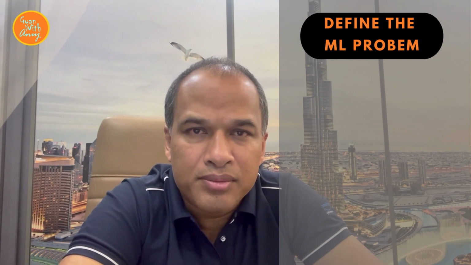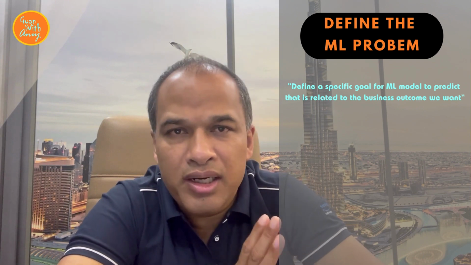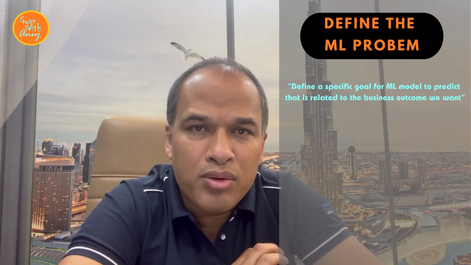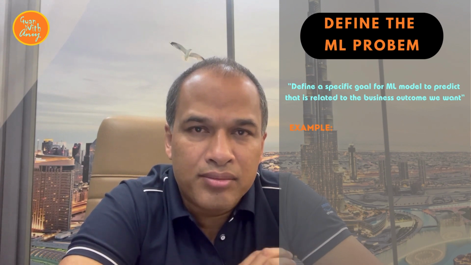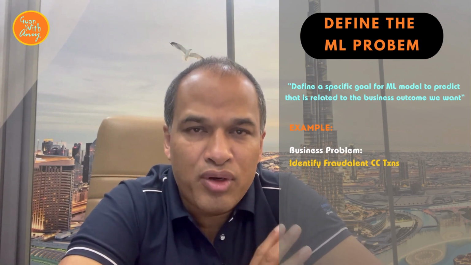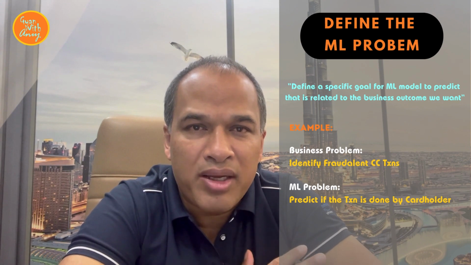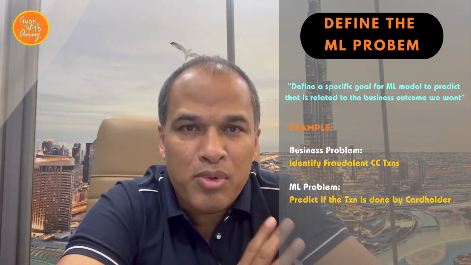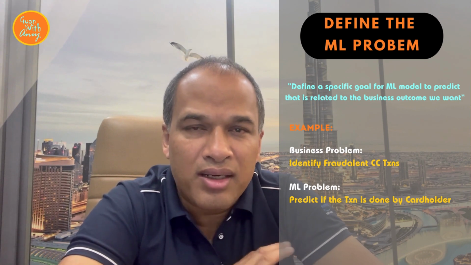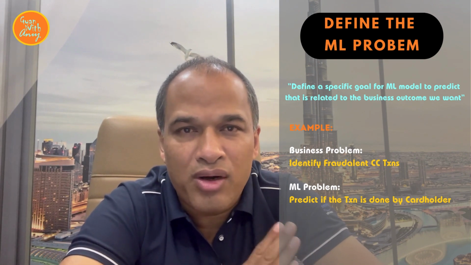The first step is to convert the business problem into an ML problem. Now, what it really means is that we define a very specific goal for our ML model to predict, which is related to the business outcome we want. For example, if you want to build an ML model that can catch credit card frauds, the business problem is to identify fraudulent transactions. But if you have to define a very precise goal for the ML model, you can say predict if the transaction is done by the cardholder. So the ML model is going to look at the data and predict if the transaction is really done by the cardholder, right? That would tell us if it's a fraudulent or a non-fraudulent transaction.